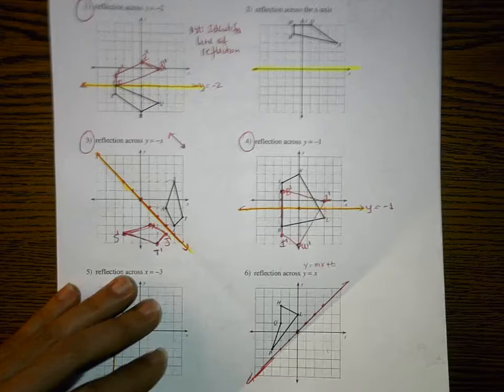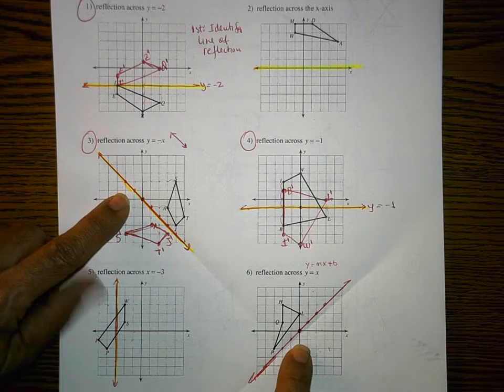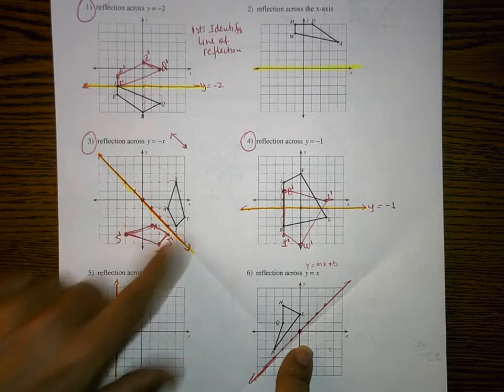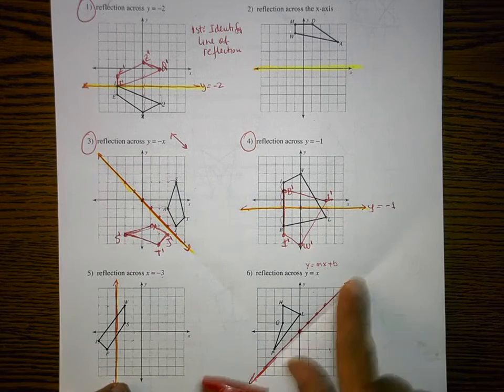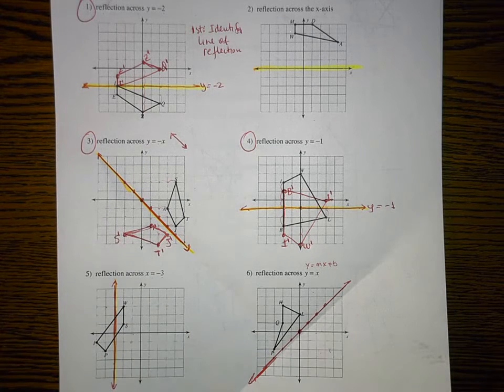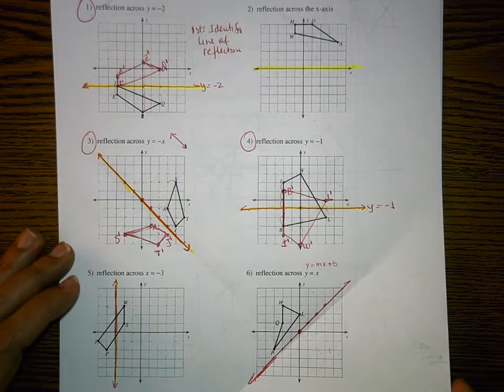The most confusing ones are the diagonals, because some silly things happened. This is a negative diagonal. This is a positive slope diagonal. So it's a pattern that you need to see what happens. Okay? All right.